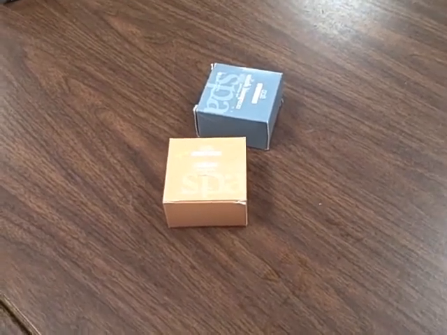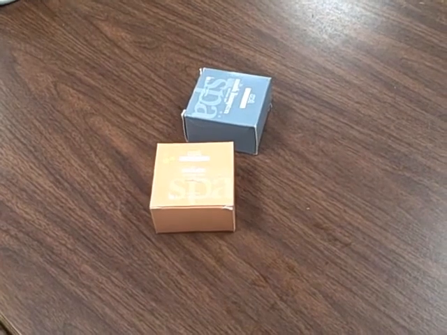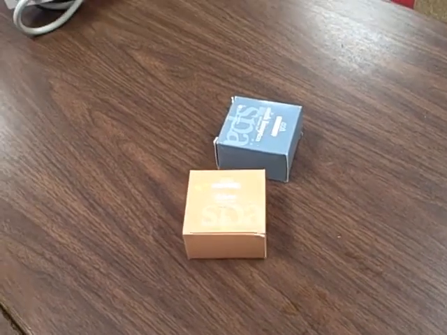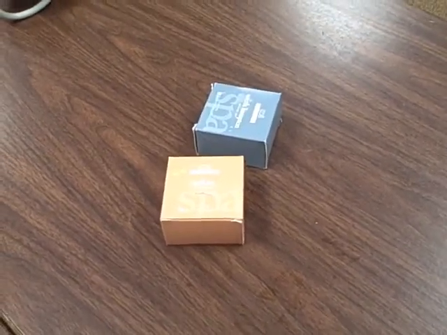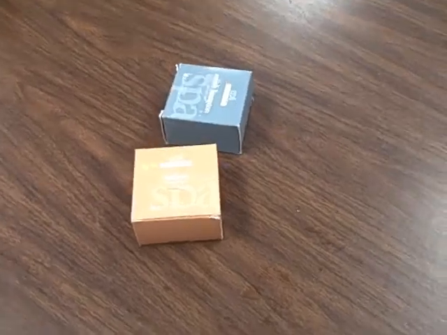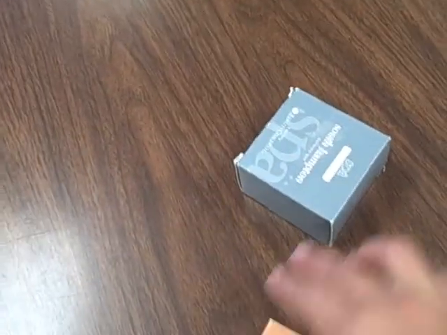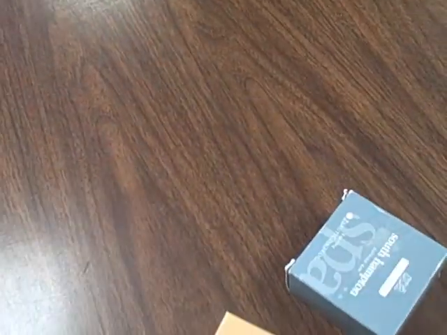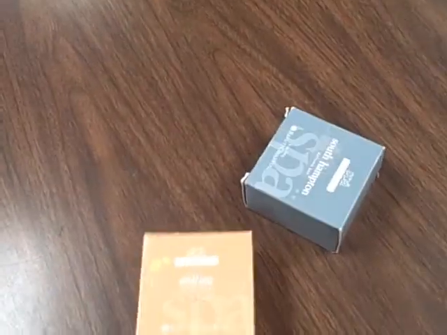But the rules are you cannot lift the box, either one of them, and you may not look inside the box. So students' job is to figure that out, and hopefully they will come up with it that you could push. We didn't tell them they couldn't push, we just told them they couldn't lift. But you could push and you could tell which one has the most mass.